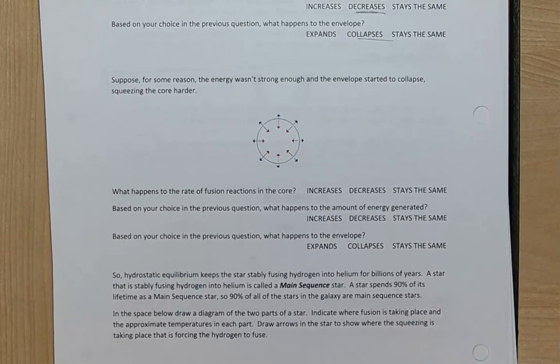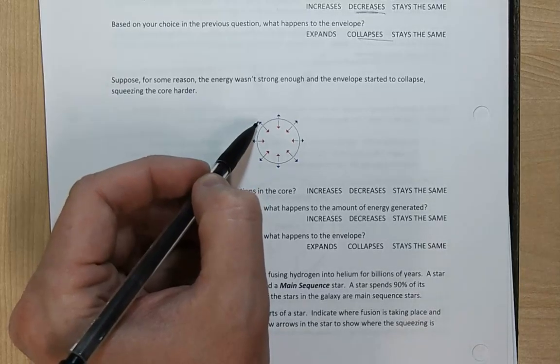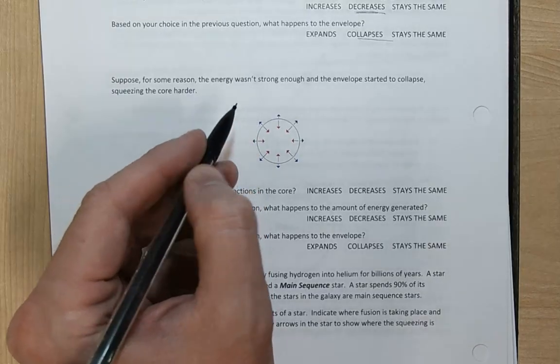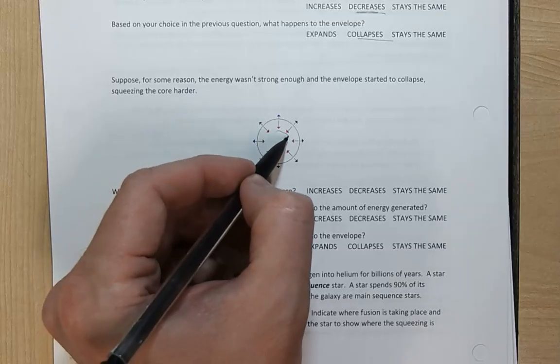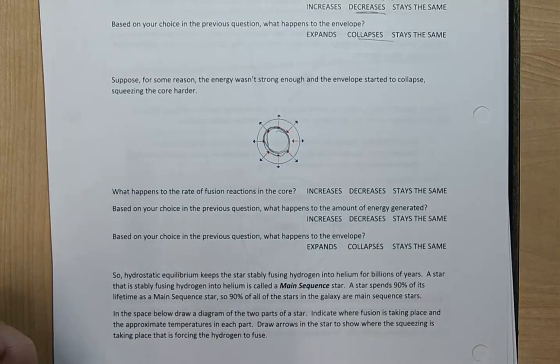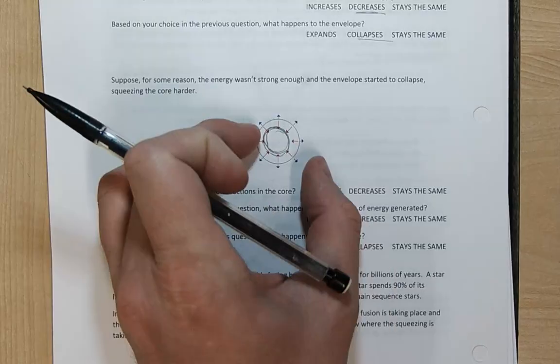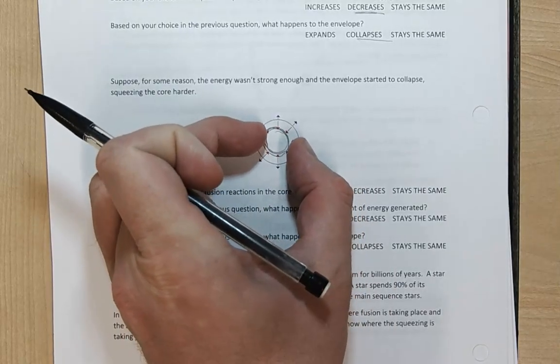Or, by sheer happenstance, fewer nuclear reactions happen in a second. And so if fewer nuclear reactions happen, then there's less radiation pressure, gravity becomes stronger than the outward pressure, and the star shrinks a little bit. But if the star shrinks a little bit, then the temperature's going to go up, right? What happens to a gas when you compress it? It heats up.